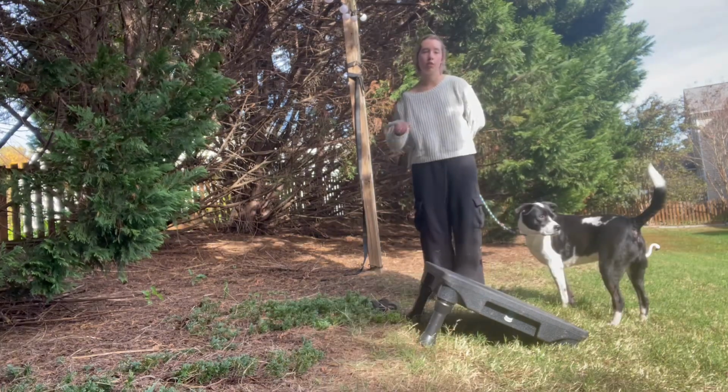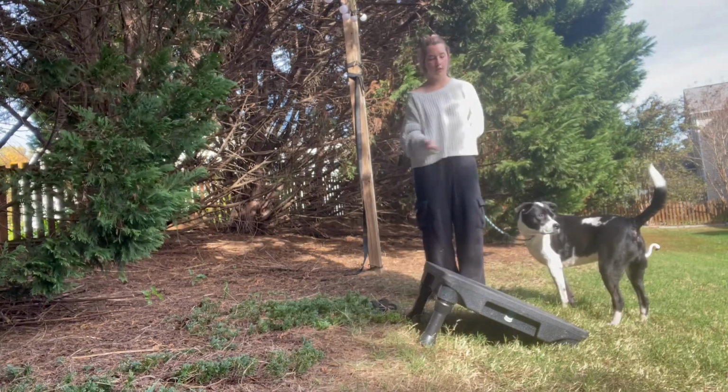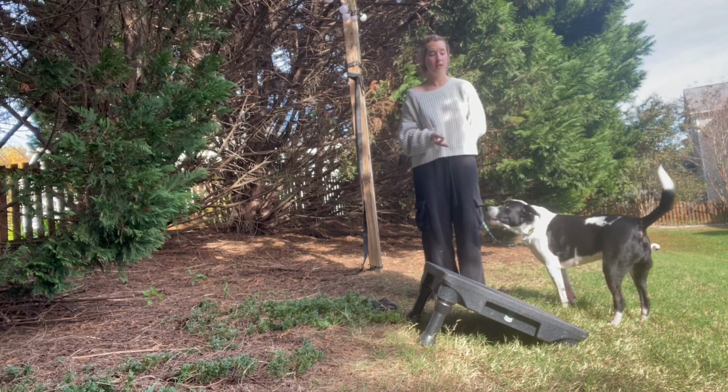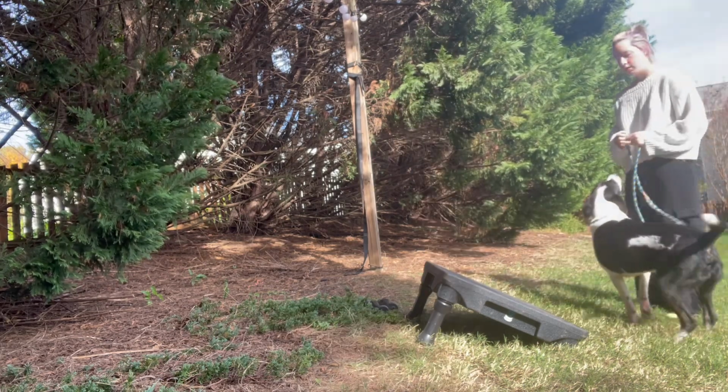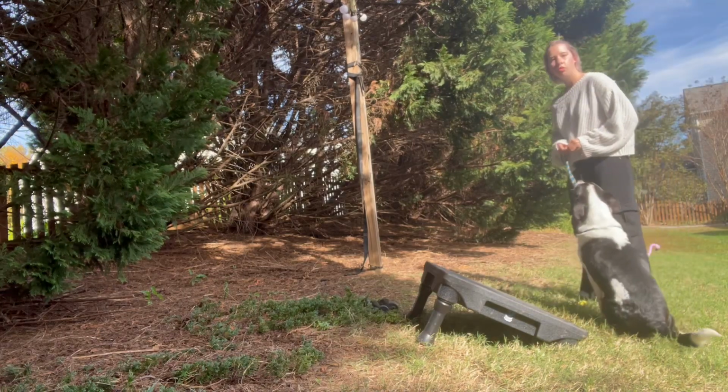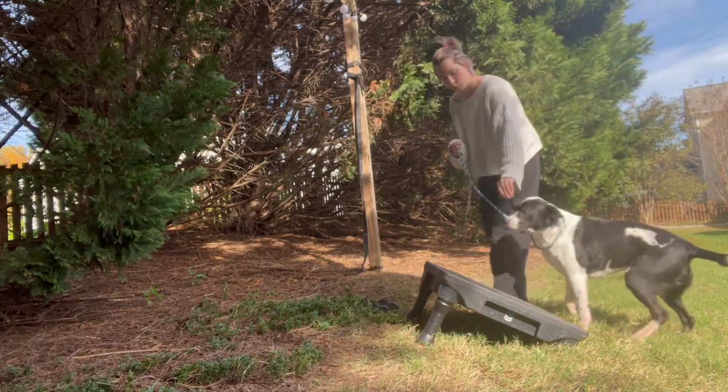So Patch already knows the over command, so this is helpful in understanding the context of this specific object. He has never jumped over a climb before. You want to teach them by having them in a heel position or just next to you. And you want to have them just walk over it.